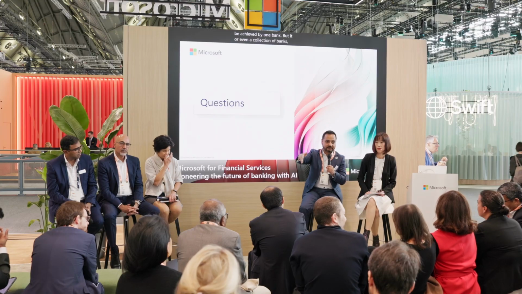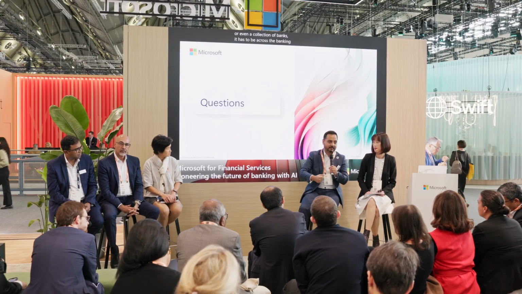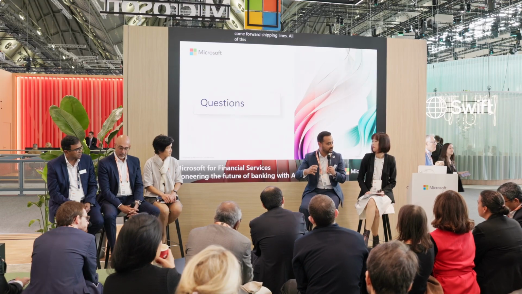It can't be achieved by one bank, or even a collection of banks. It has to be across the banking industry, across fintechs, technology companies like Microsoft. So great that you've come forward, shipping lines, all of this. This is the ecosystem that has to come together to really make it happen. And for that, we need to connect it. So ICC DSI has taken the first step in terms of creating standards, right? It's like a vocabulary bridge.